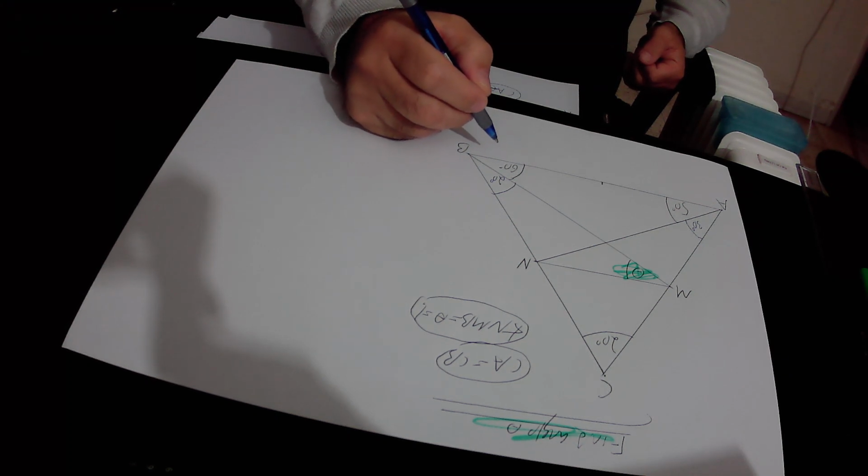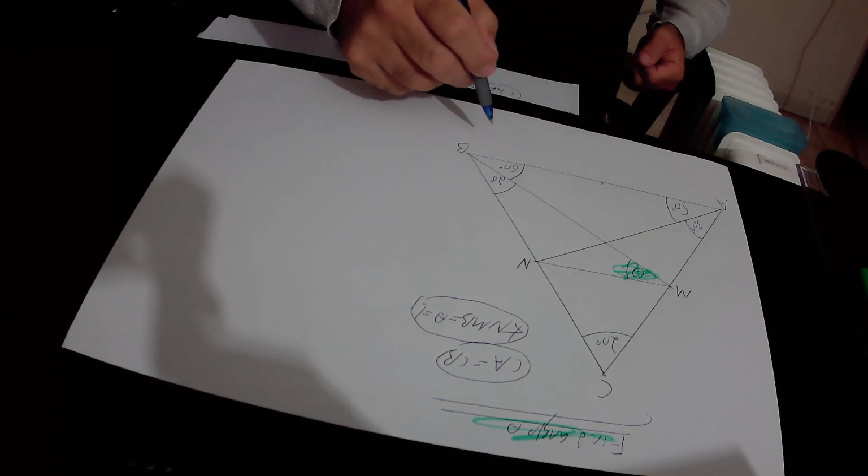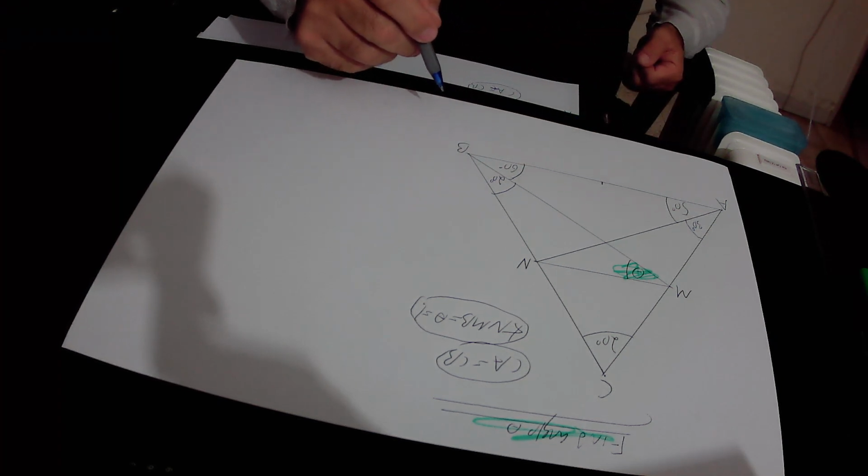Okay, in the next step I'll copy triangle NAB in a new page and we'll analyze it.